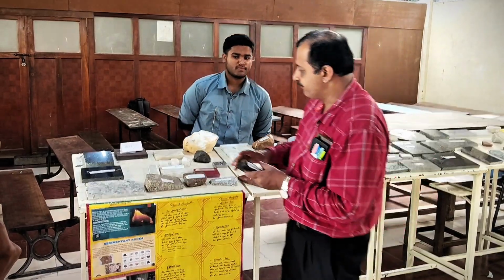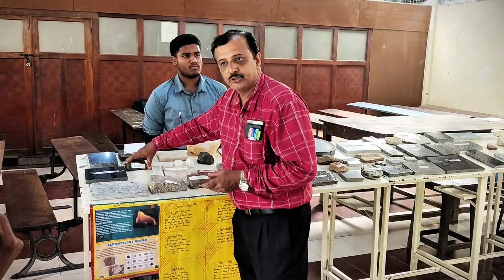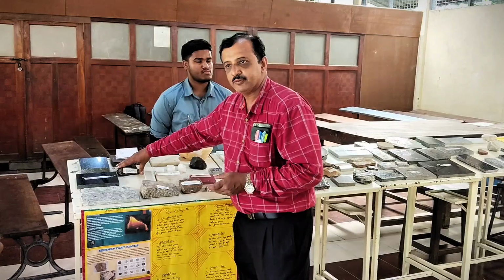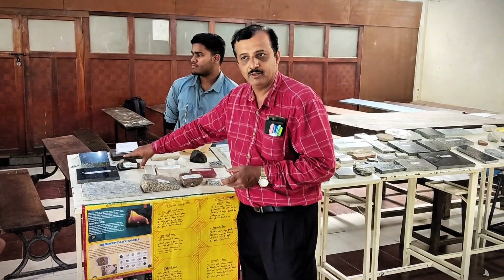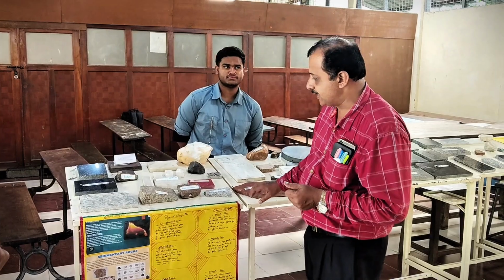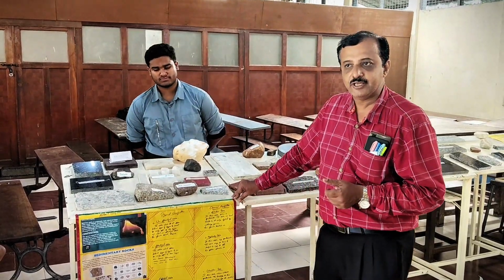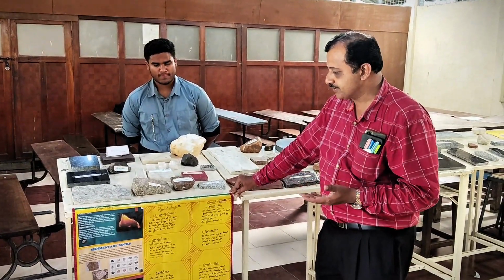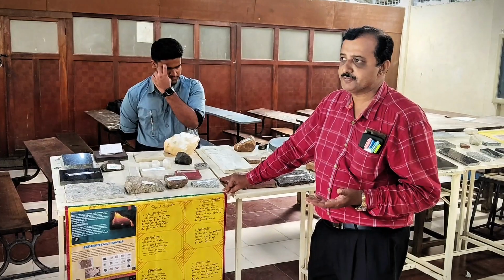This is how we have classified the igneous rocks into three different categories. Granite is a very good example. Basalt is an example. Dolerite is a very good example of igneous rocks. So next comes sedimentary rocks.